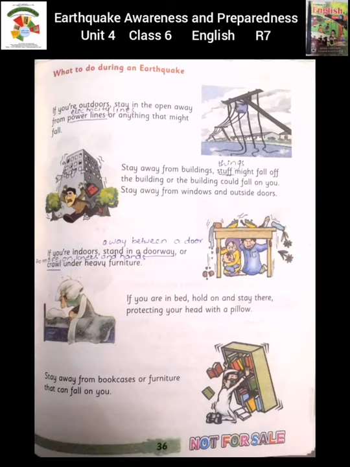What to do during an earthquake? If you are outdoors, stay in the open, away from power lines or anything that might fall. Stay away from the buildings. Stuff might fall off the building or the building could fall on you. Stay away from windows and outside doors. If you are indoors, stand in a doorway or crawl under heavy furniture. If you are in bed, hold on and stay there protecting your head with a pillow. Stay away from bookcases or furnitures that can fall on you.